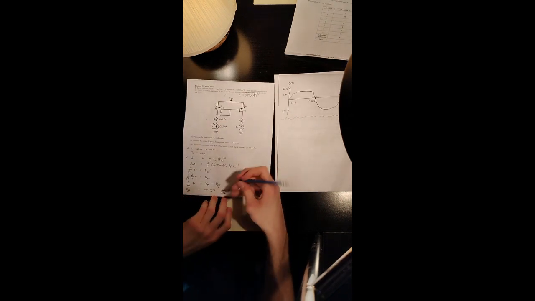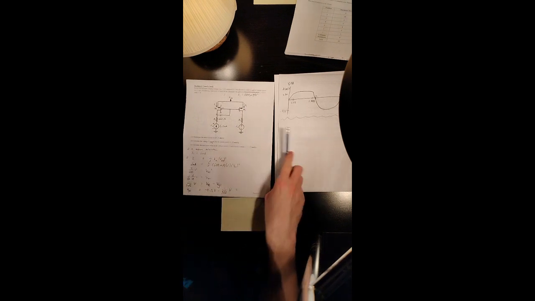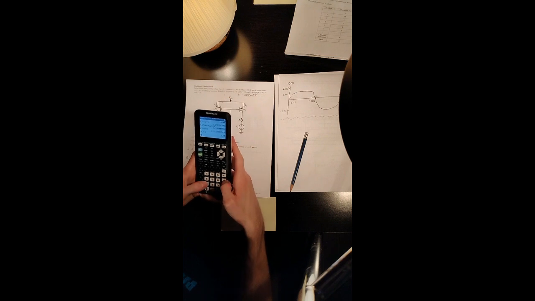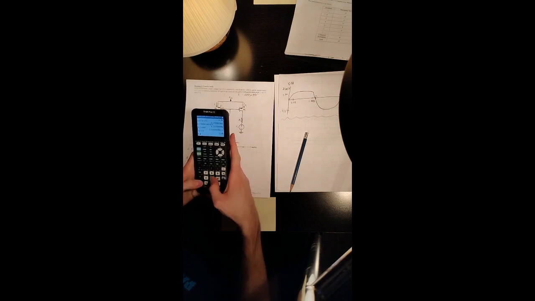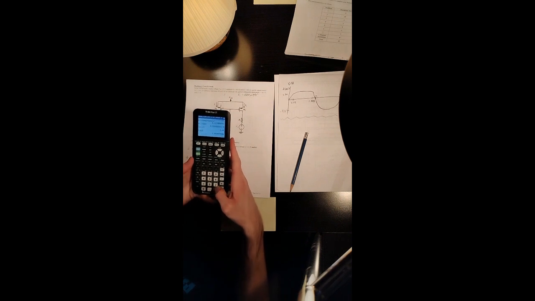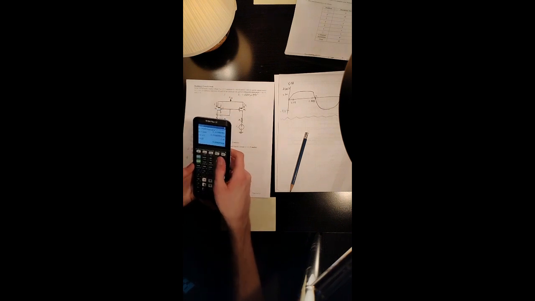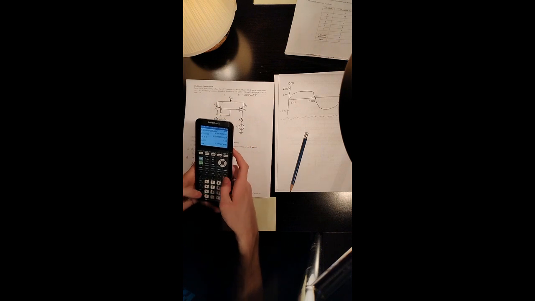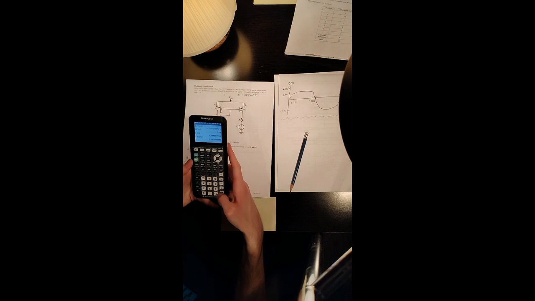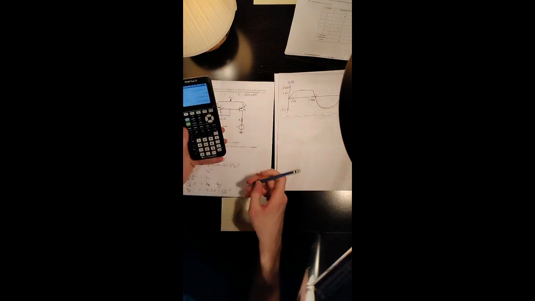I should not be hesitating so much. We can calculate that. So 1 divided by 5 root 6 gives you 0.08.